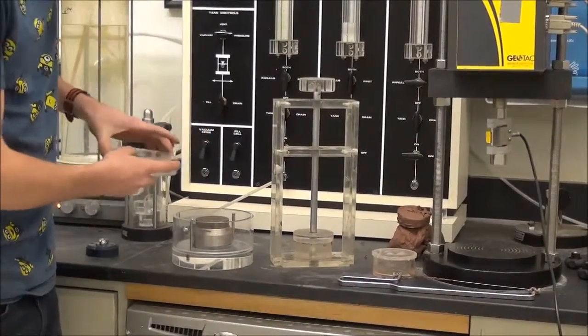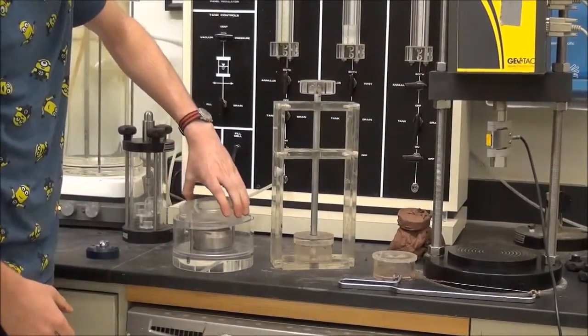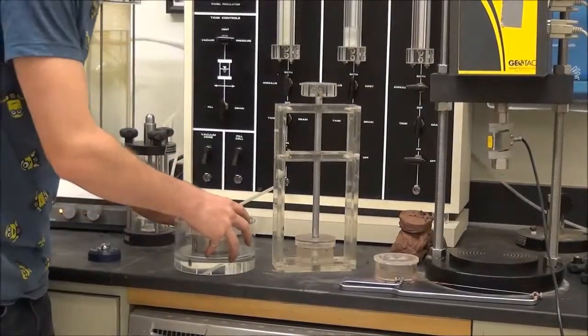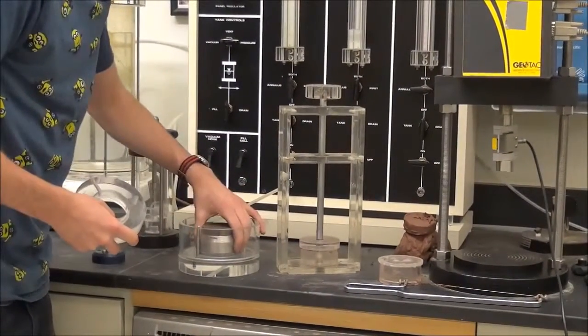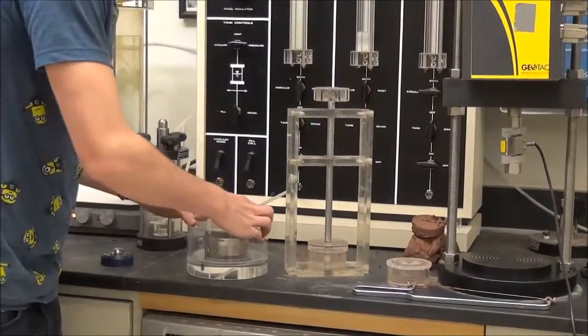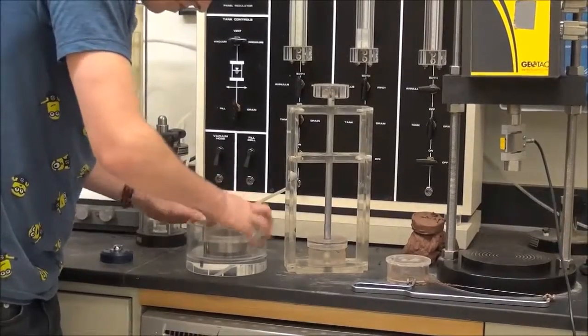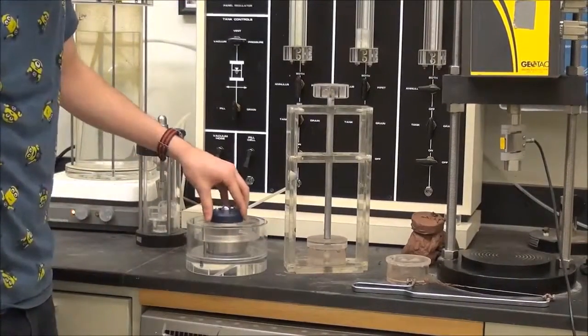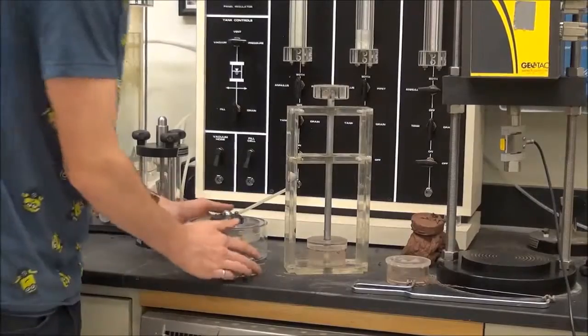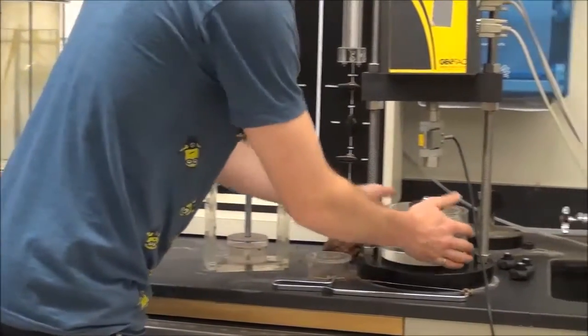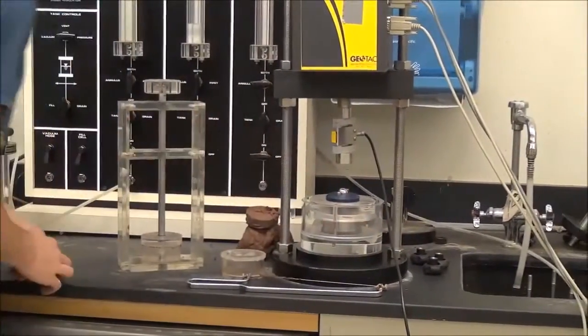This is your clamping ring, which when aligned properly will keep the sample in place. Load cap on top of that, and this goes into your geojack setup.